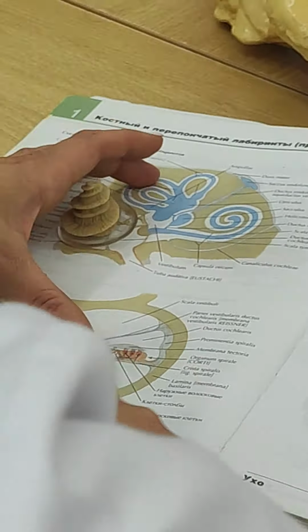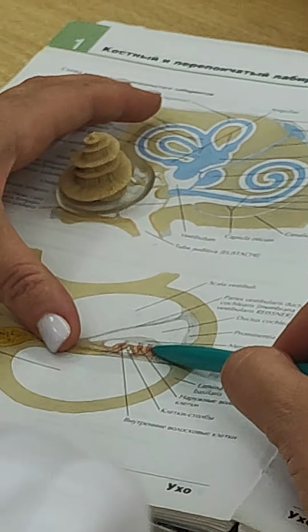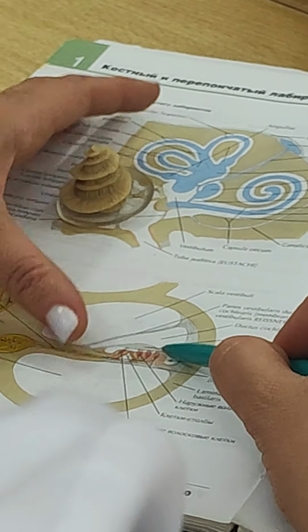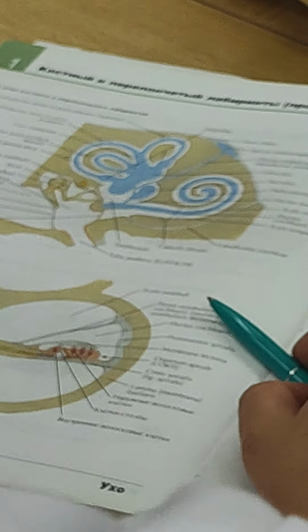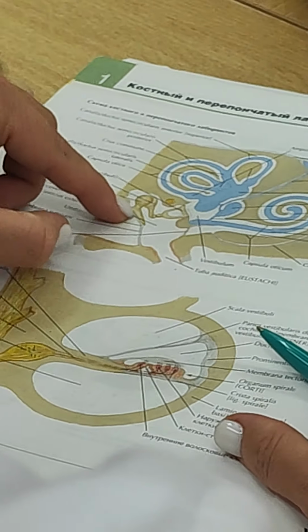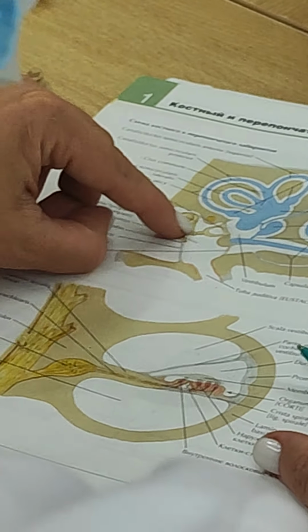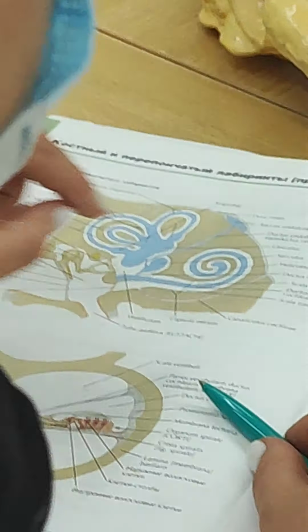The organ of Corti includes specific receptor cells with villi. These villi are attached to the tectorial membrane. When we have a sound wave, it starts to shake the eardrum. The eardrum shakes the malleus. The malleus shakes the incus. The incus shakes the stapes. The stapes pushes the perilymph.